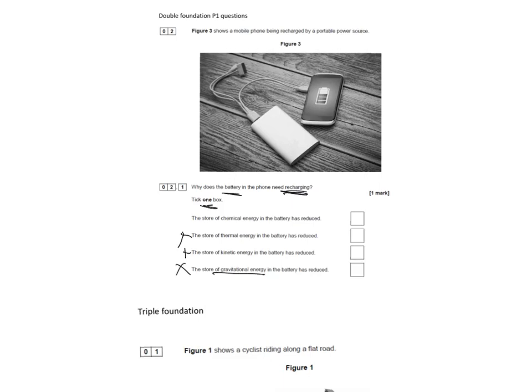Now this is an application of what we've talked about, the energy stores. In this case, obviously, we know that batteries have chemicals inside of them. That's why we recharge our batteries, so it's the first one.